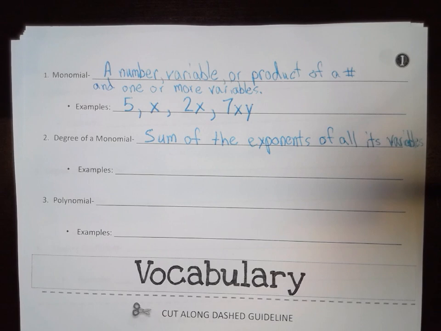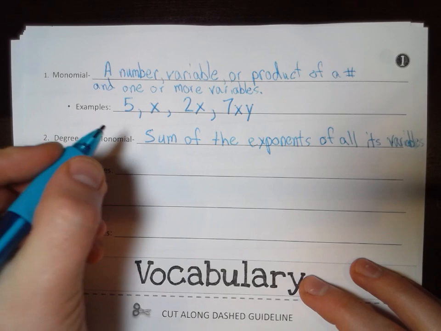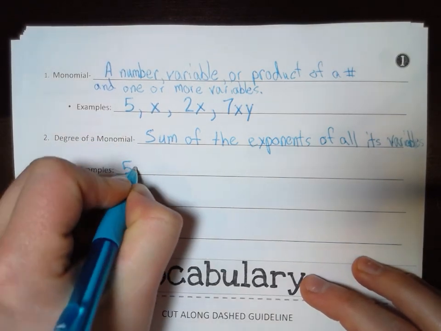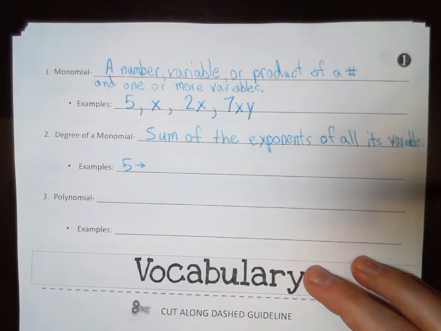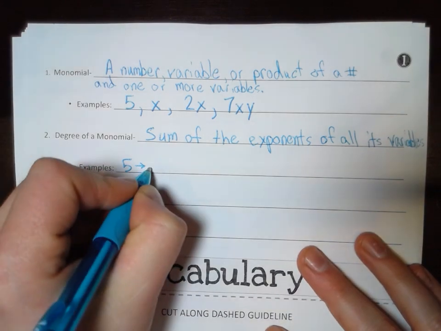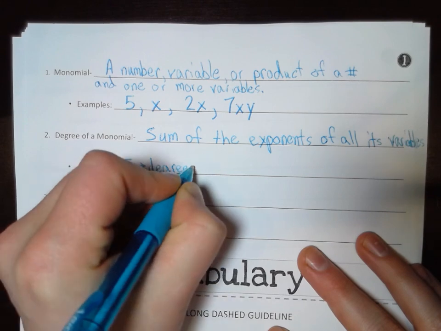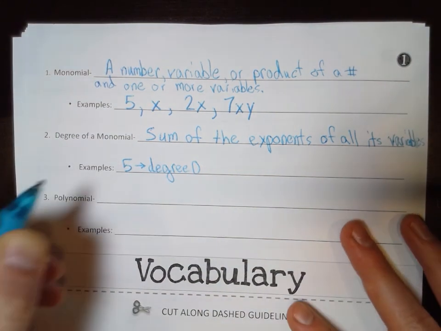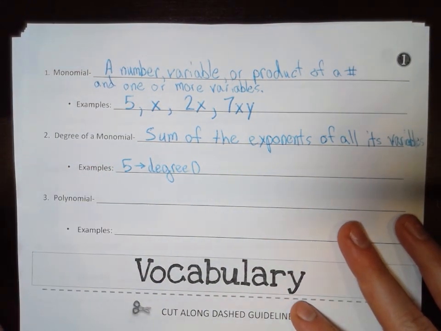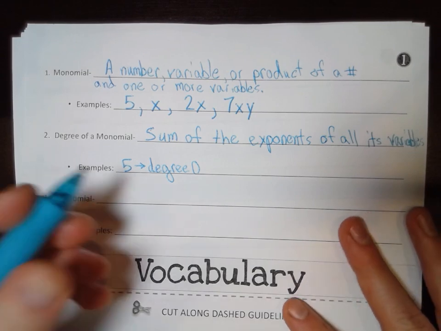For instance, 5. This monomial has a degree of 0 because there is no variable. So there are no exponents on a variable.